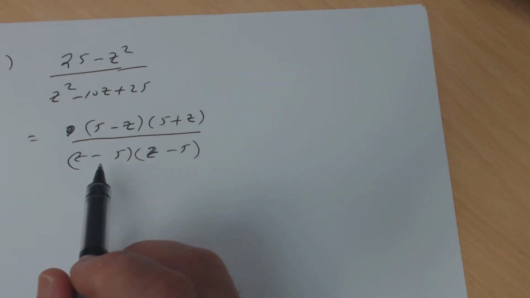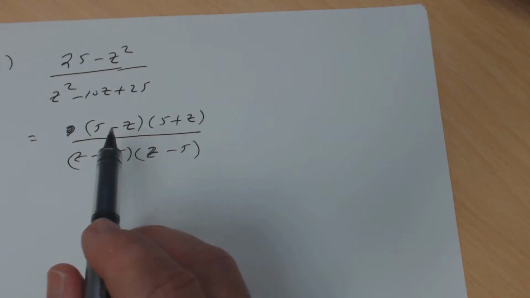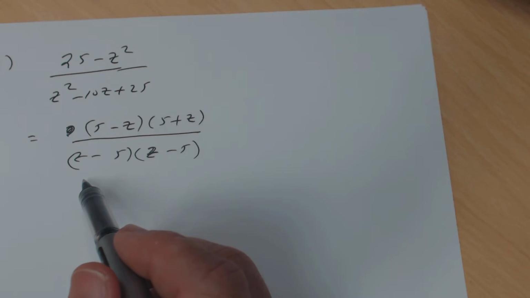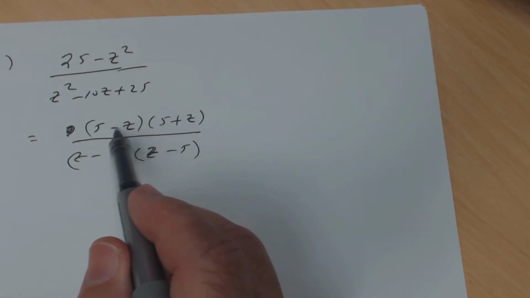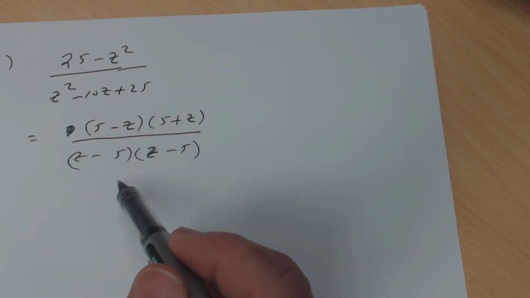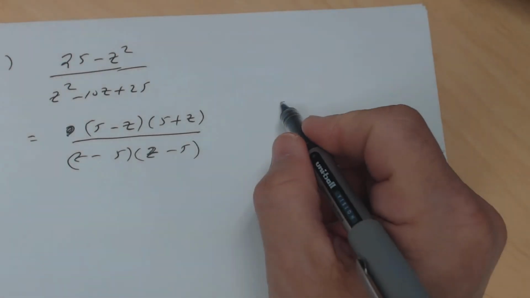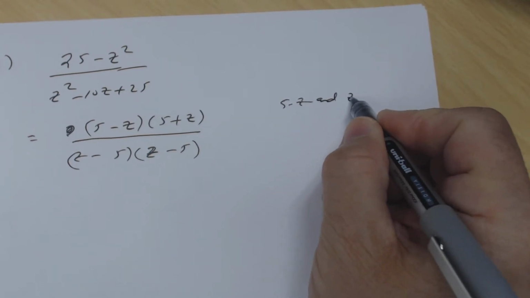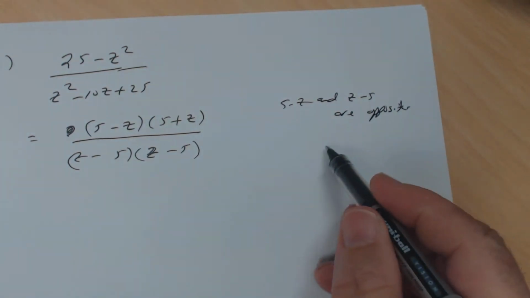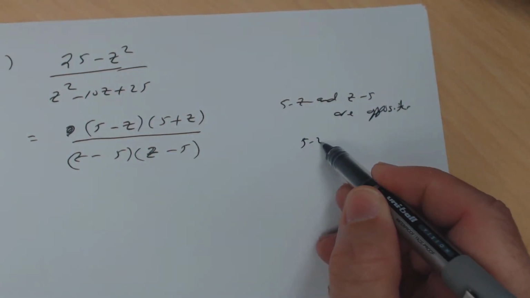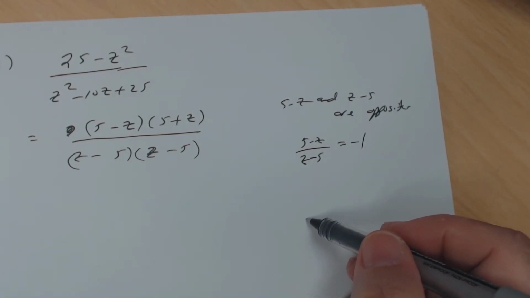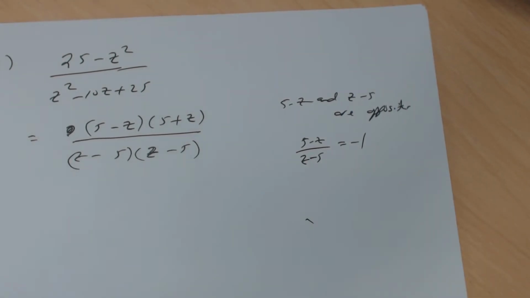All right, see this 5 minus z? Is there 5 minus z occurring as a factor down here? Does it exactly look like a factor down there? Is there something identical to it? The answer is no. But we know that 5 minus z and z minus 5, either one of those, doesn't matter, are opposites. 5 minus z and z minus 5 are opposites. So that means this. If I look at their quotient, I get -1.